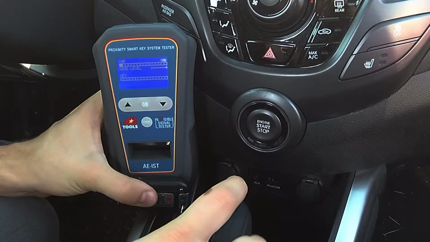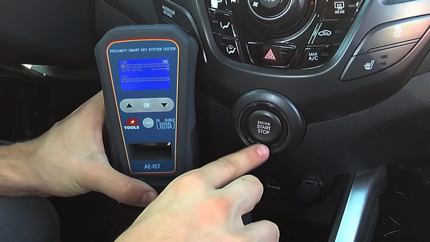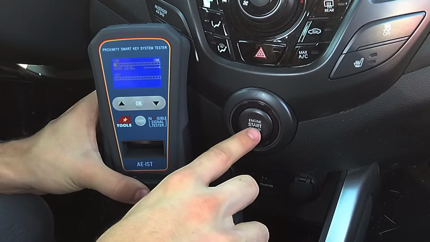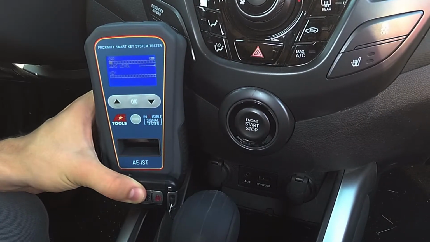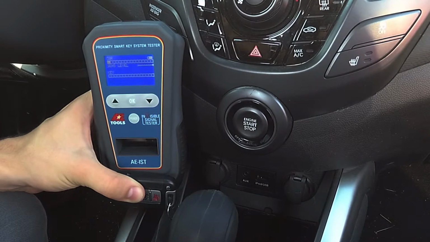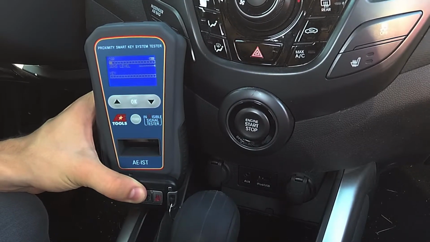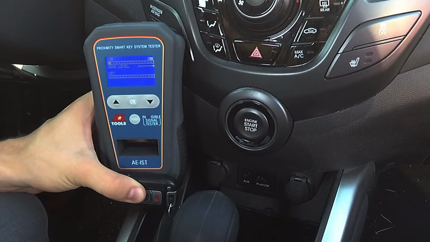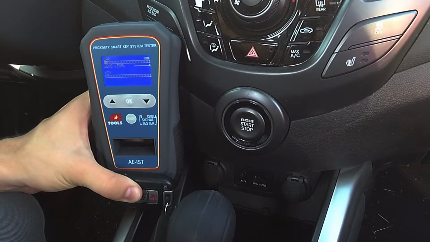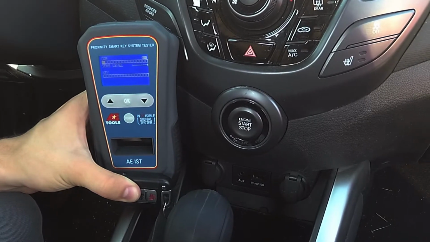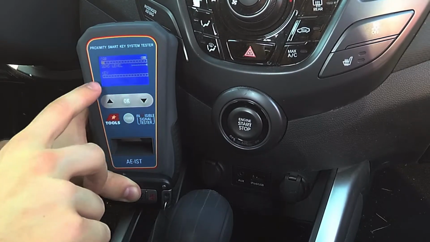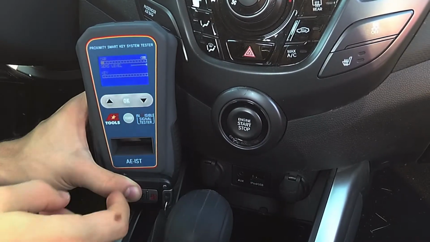And once we have that, we'll either open the door or push the engine start-stop button just to turn on the car, not to start it. And when we do this, we're going to see a couple of things. The AE IST will give a visual and audible signal to indicate the signal level of the vehicle transmitter and proximity remote key. It's a short beep for the car and some of the noises we hear with the other functions for the key. It will also display the frequency of the proximity remote signal. So we're going to see the key signal and then also the car signal acting up here.